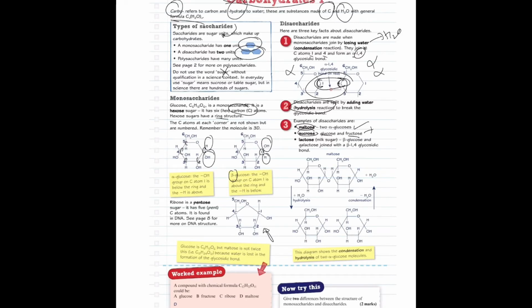Lactose, which is found in milk, is made of beta glucose and galactose, but saying glucose is enough to get you the mark. The bond is a beta 1,4 glycosidic bond, but saying glycosidic bond is enough to get you the mark. You don't need to learn these structures, although the most they'll ever ask would be to draw a maltose, which is 2 alpha glucoses joined together. Okay?